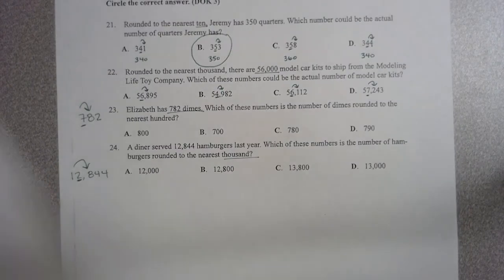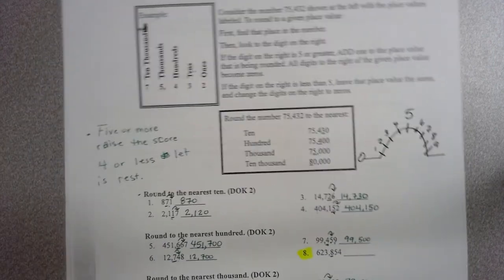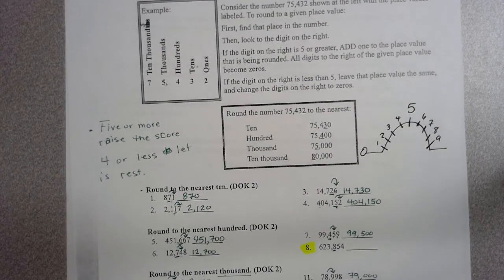Now, this is Tuesday's video math, your lesson. Now, your practice and problem solving is a very simple rounding exercise. All you have to do is read the directions and answer the questions. Good luck, and I hope you have a good Tuesday.